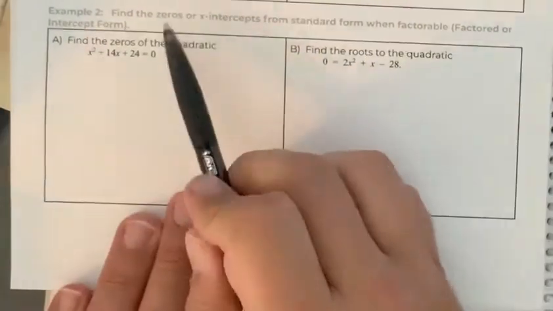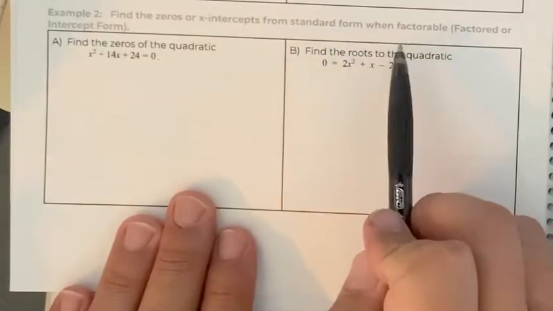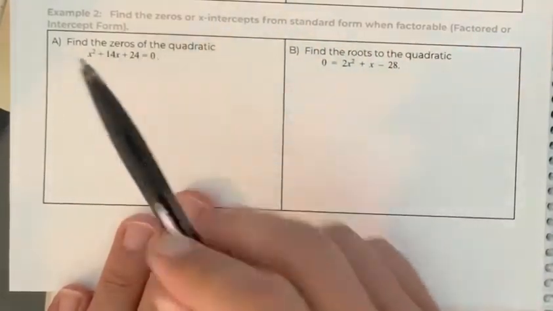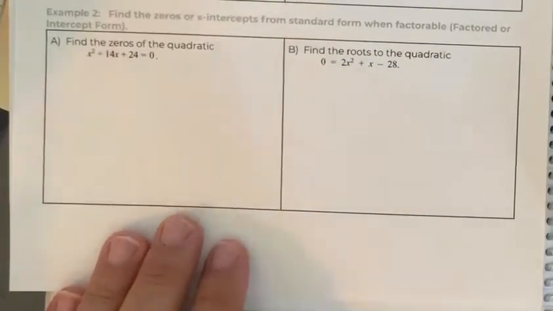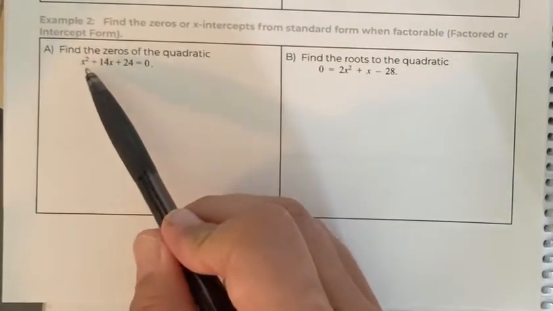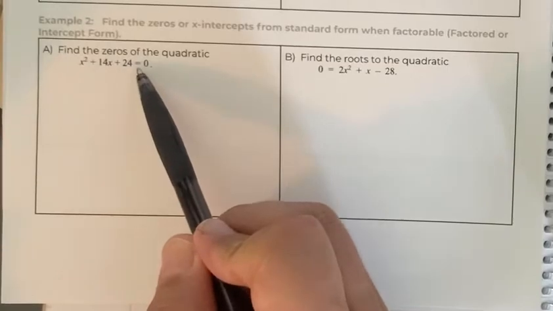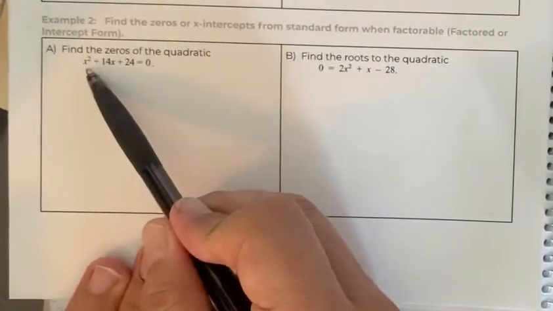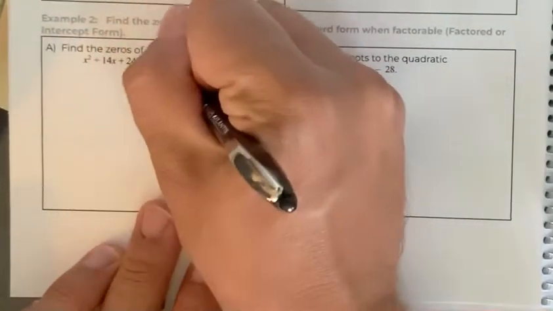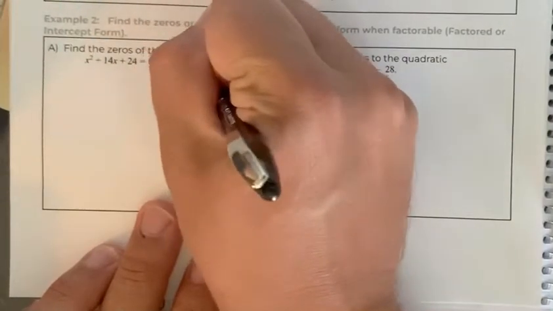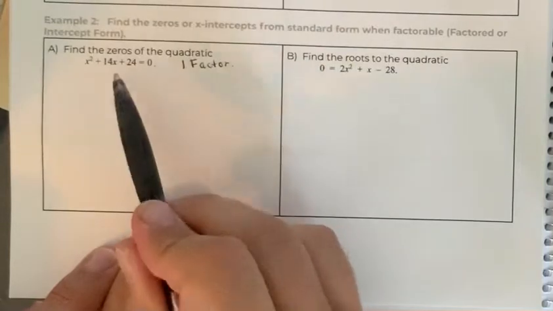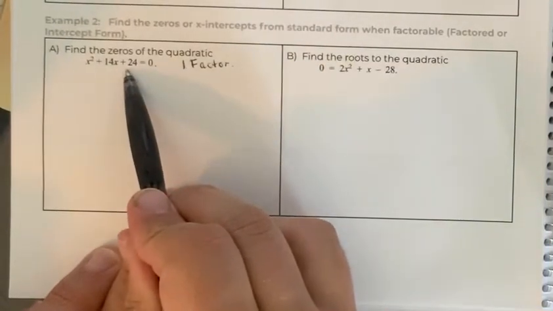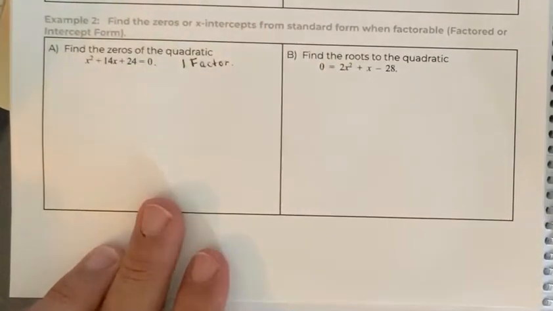So now we're going to find the zeros or x-intercepts from standard form when factorable. So for the first one, if we have our quadratic, x squared plus 14x plus 24, what we need to do here is, for step one, factor. So I'm looking for factors of 24 that sum together to make 14.